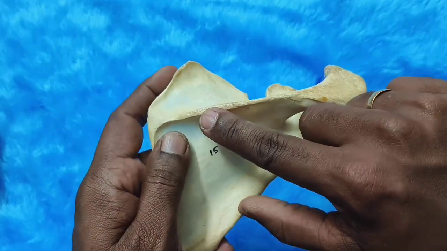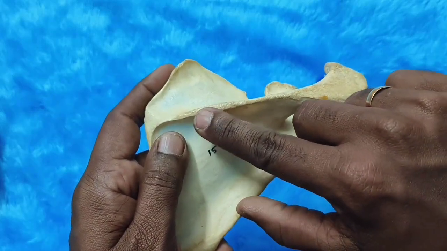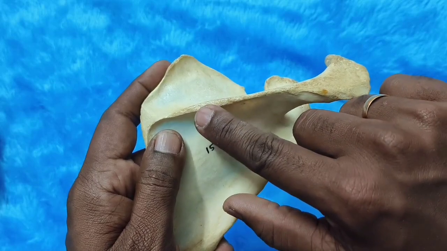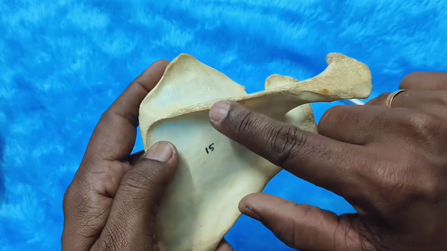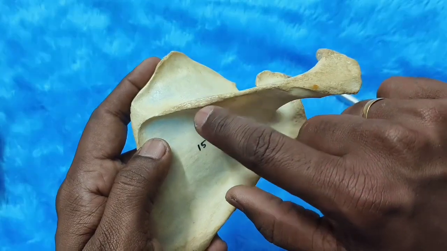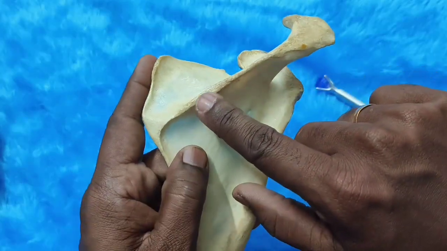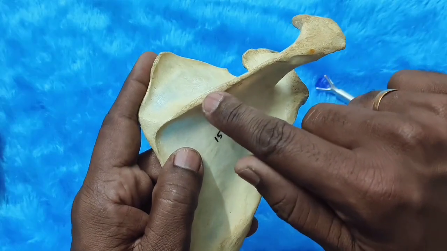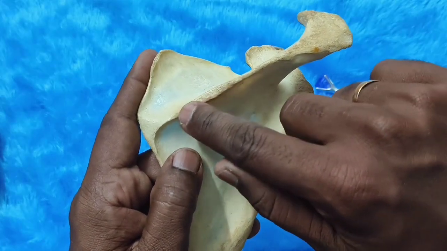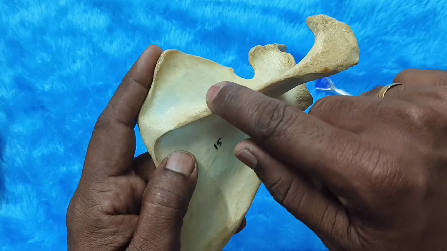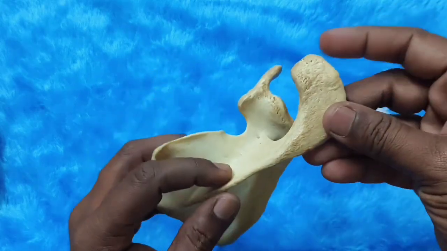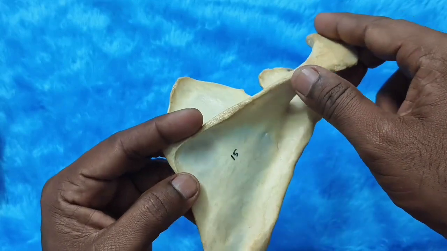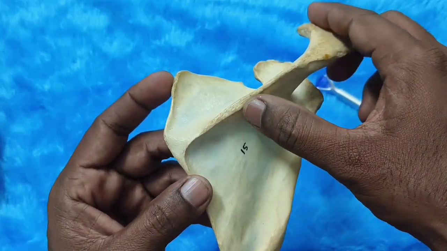This is called the deltoid tubercle. Even though it has the name deltoid tubercle, it gives insertion for the trapezius, not for the deltoid. Remember, this is an important point. And this bony prominence is called the deltoid tubercle. Even though it has the name deltoid tubercle, it gives insertion for the trapezius, not for the deltoid. Now, in the same way, the lower border of the spine of the scapula gives origin for the deltoid.